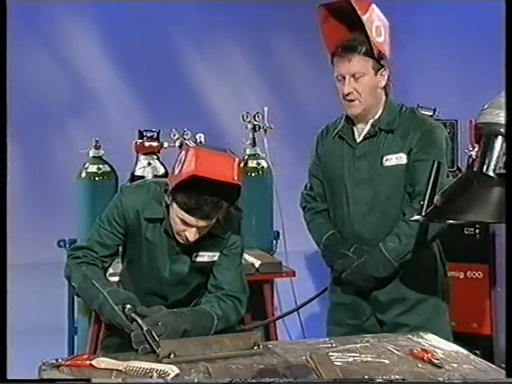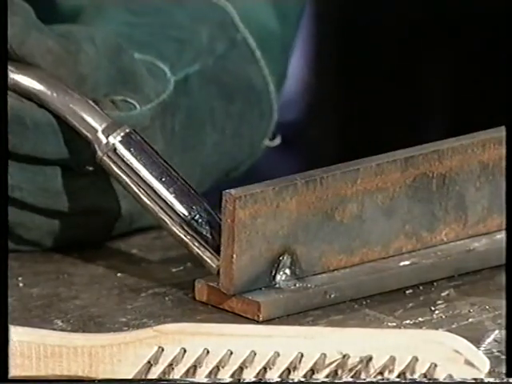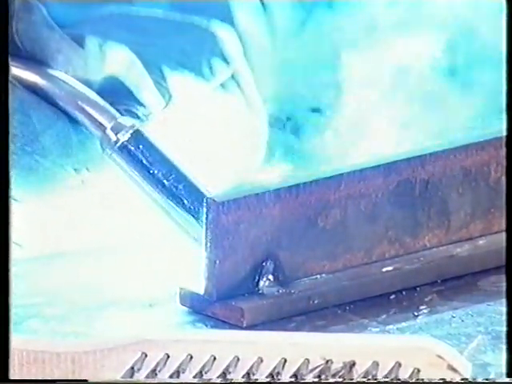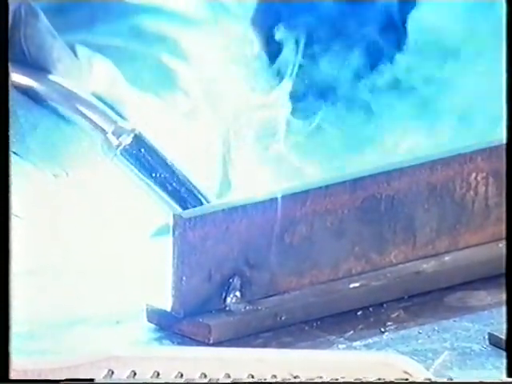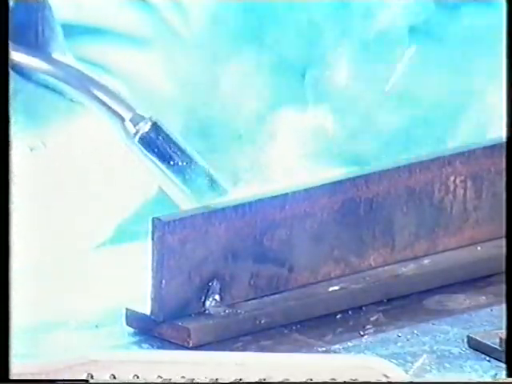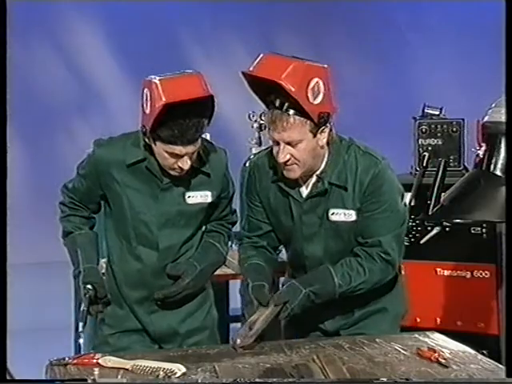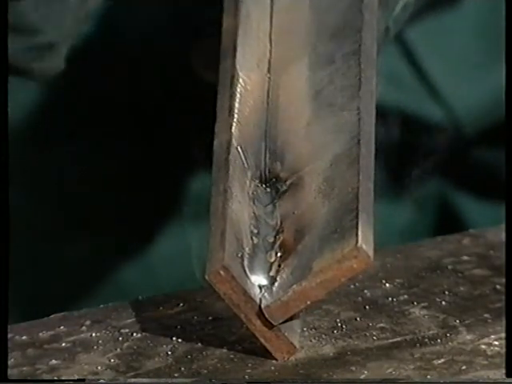Right, same angle as before then. Okay. Just about there. Mind your eyes. Nice steady travel speed. Keep that torch angle at 45. Yep. Okay, hold it there, Steve. You can immediately see the better surface appearance that we have now that we're not trying to fight this oxide and the mill scale all the time.